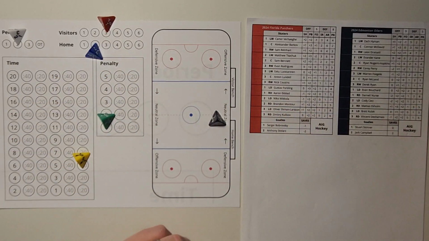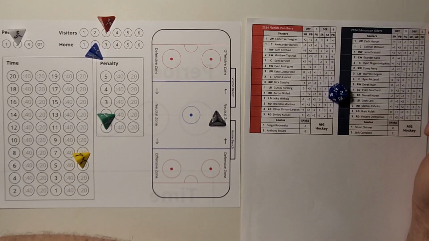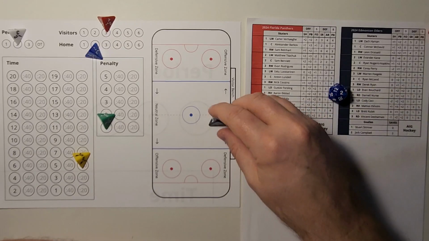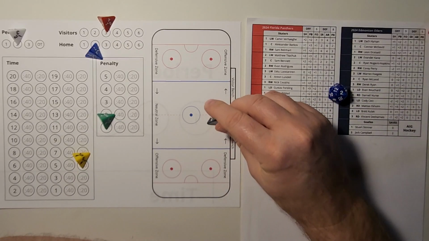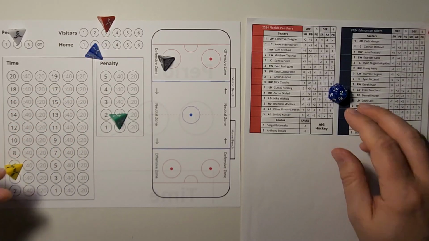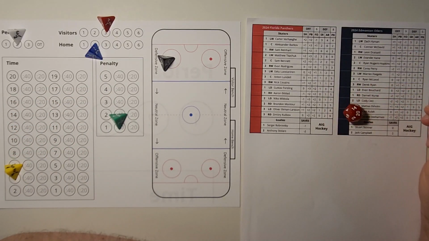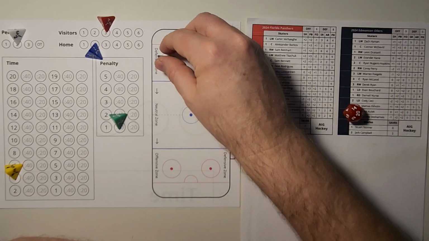1 minute left on the power play. Oilers with the puck. Puck sent in on the goalie, plays it to the defenseman. The opponent starts in the defensive zone. So that'll be Florida starting from the defensive zone. 20 is going to be a superb breakout pass, leads to a breakaway.